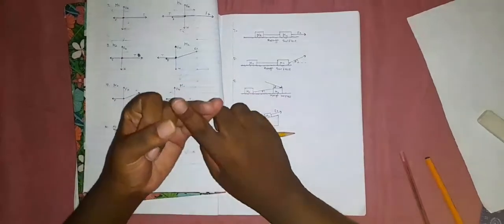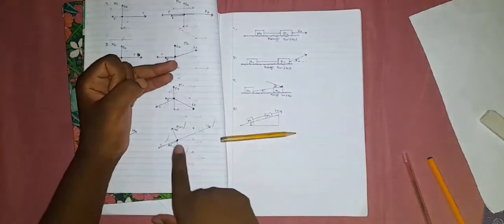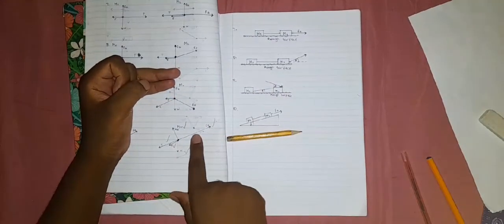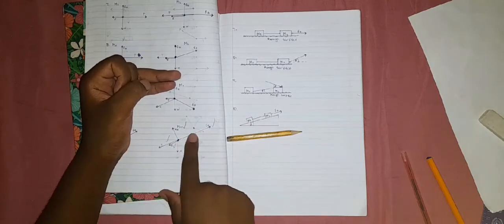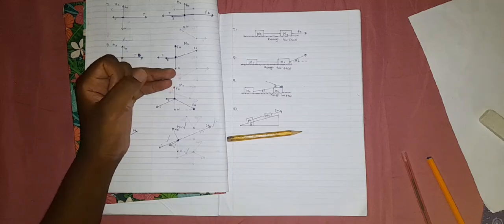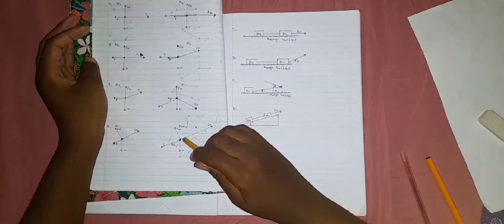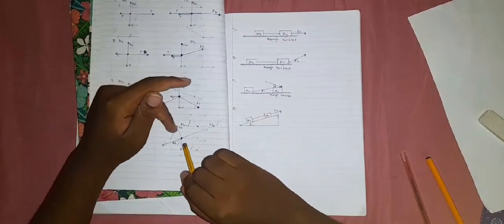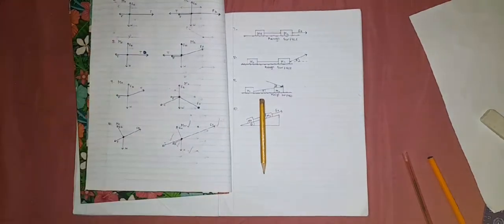And if your lines here don't have arrows, you will get 1 out of 5 or 4 out of 5, depending on the examiner. And if your arrows here do not make contact with the body here, then you lose marks. So make sure you always do the right things and do not lose unnecessary marks.